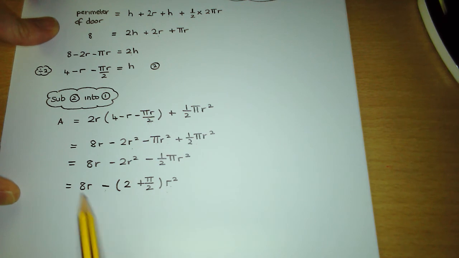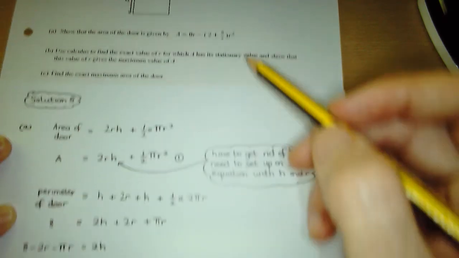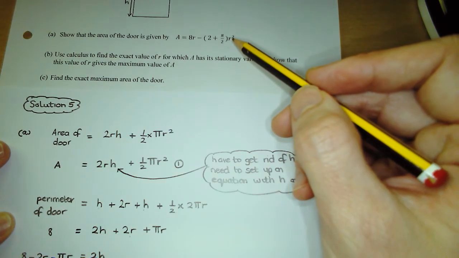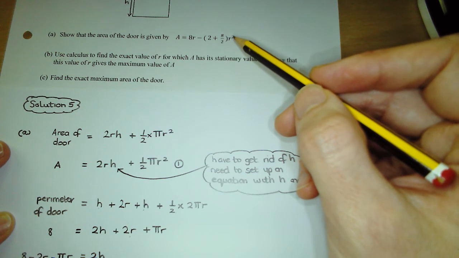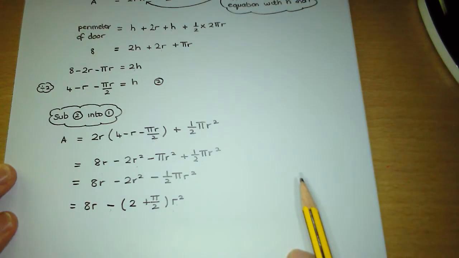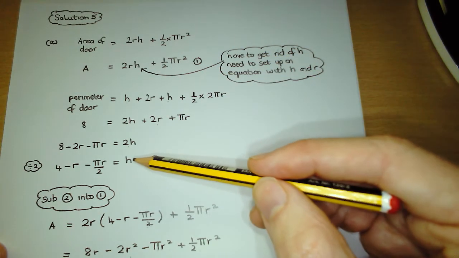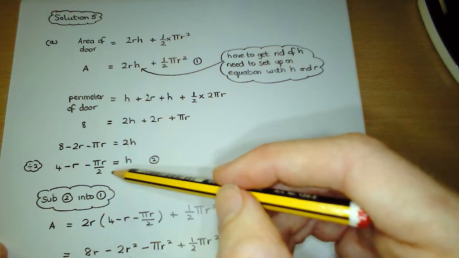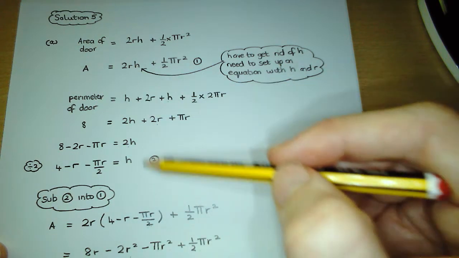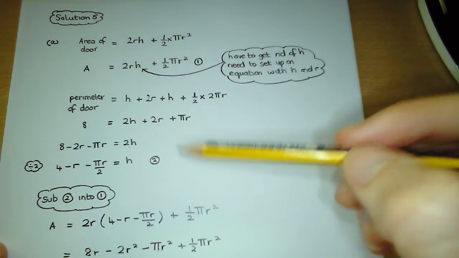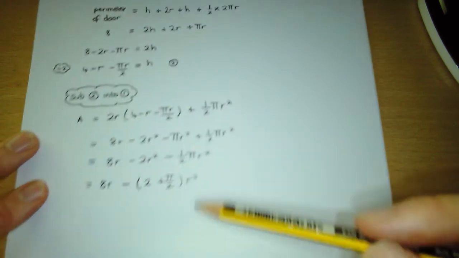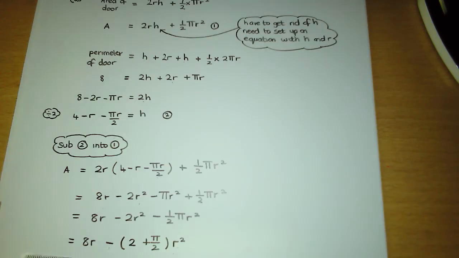And then take a look at what we have. Take a look at where we're trying to go, and you'll discover we have exactly completed part A. We've shown part A correctly. So that was much harder than the previous examples. Okay, they weren't guiding you. They weren't saying, look, set up an equation for h, and then set up an equation for a, and then eliminate h. You were having to do that all yourself. Okay, so that's part A.